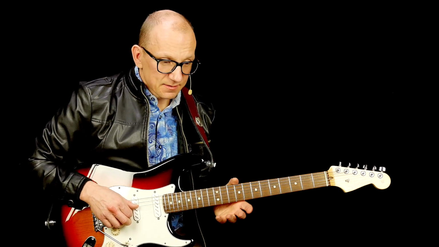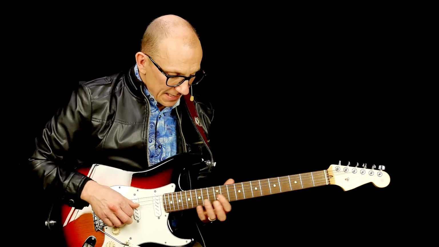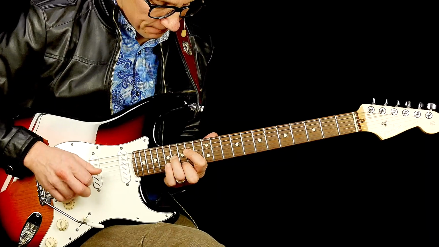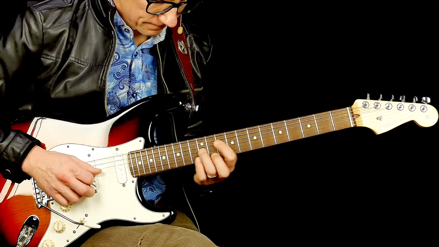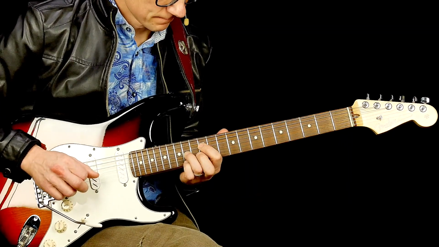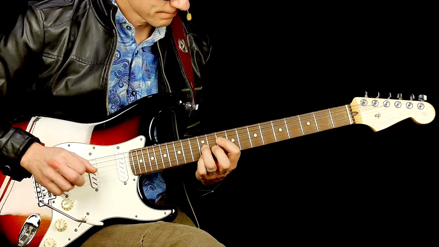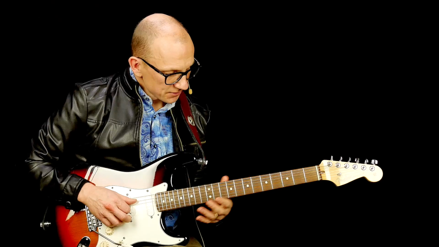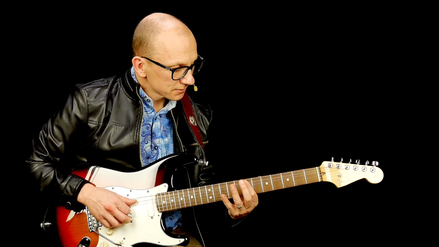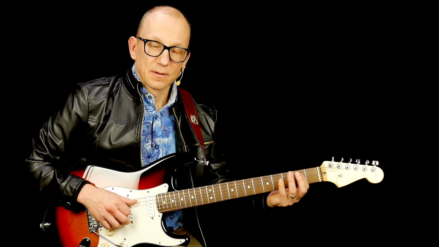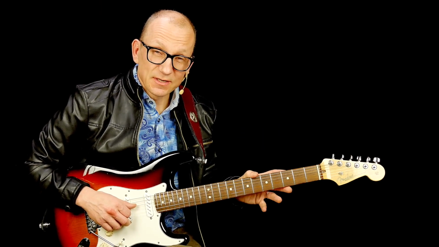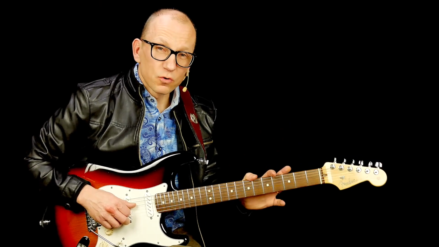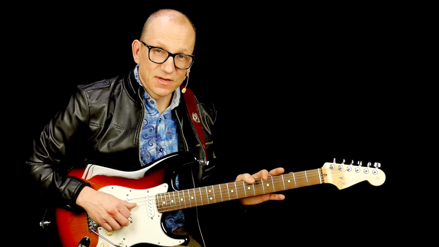Or you can take the metronome and create a little mini progression, something like I just played: E minor, D major, B minor, and C major. Simply use your imagination, be creative, and explore these voicings in different keys as well.